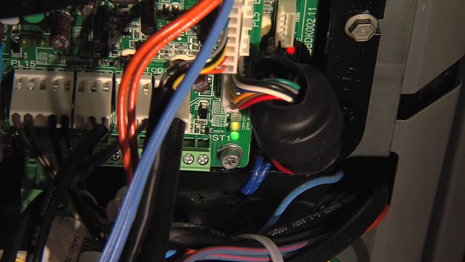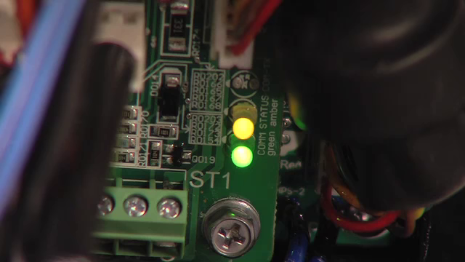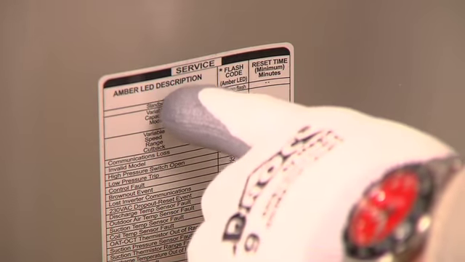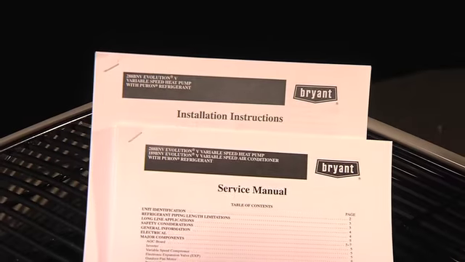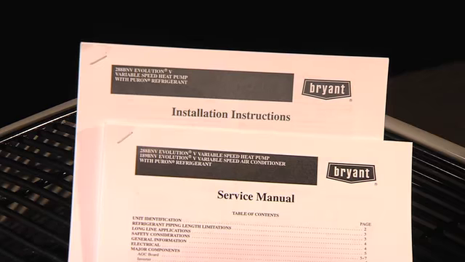If a fault code is active, the amber LED will show a rapid flashing sequence followed by a slower flashing sequence, indicating a 2-digit code. For example, this LED flashes rapidly 5 times, followed by 3 slower flashes. This indicates a fault code 53. You can look up the code in any of 3 locations: the back side of the service panel, the installation instructions, or the service manual.